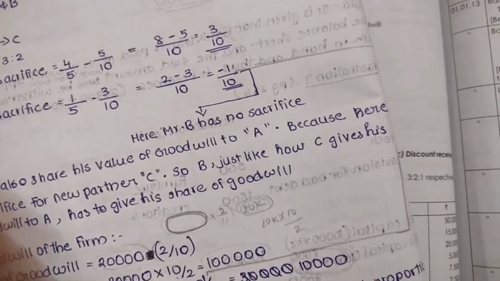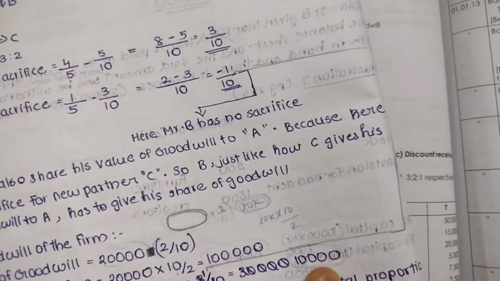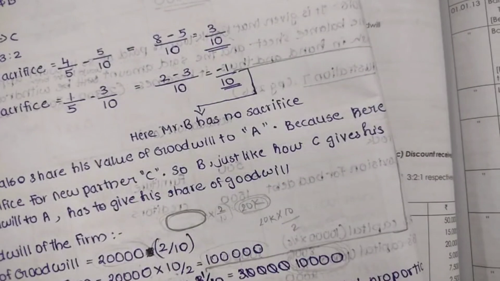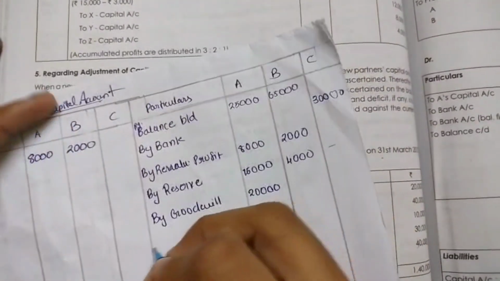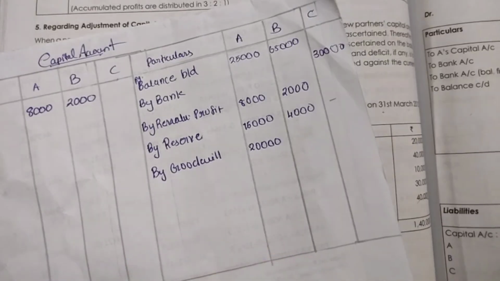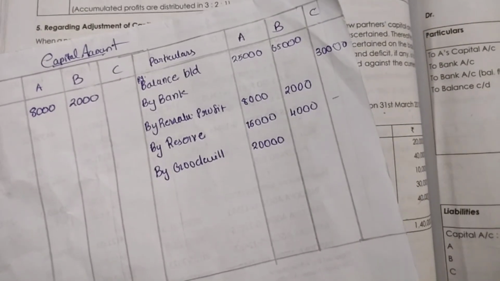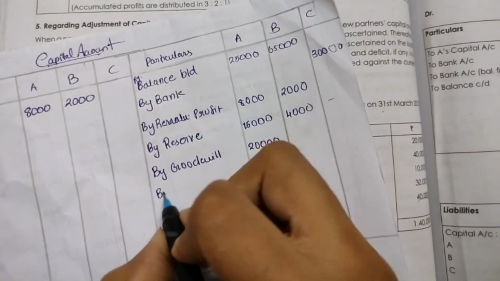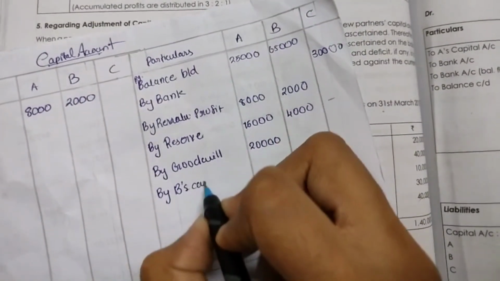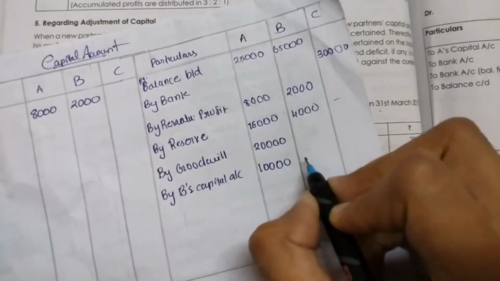So this will be the amount of goodwill that B will be bringing. So we have to credit this 10,000 to A's capital account. Now we also have to debit that to B's capital account. Let's see how it is done. Okay, here we have to write how the journal entry comes. B's capital account debit to A's capital account. So under A's capital, we have to write by B's capital account. We'll write 10,000 here.